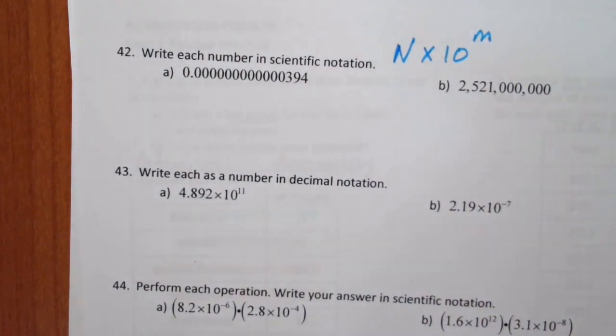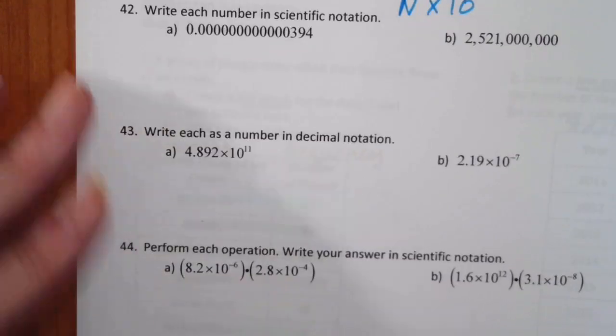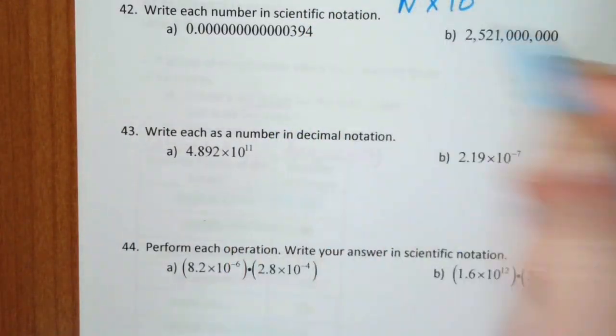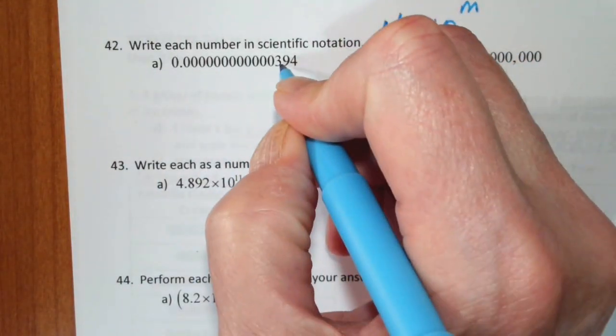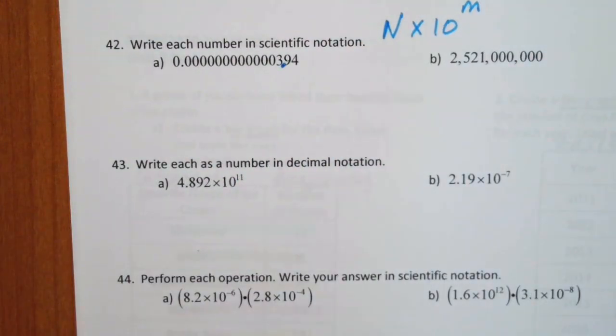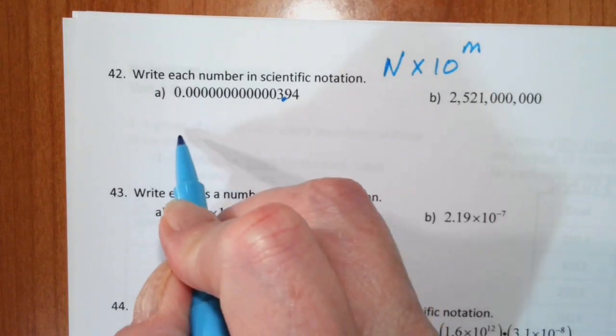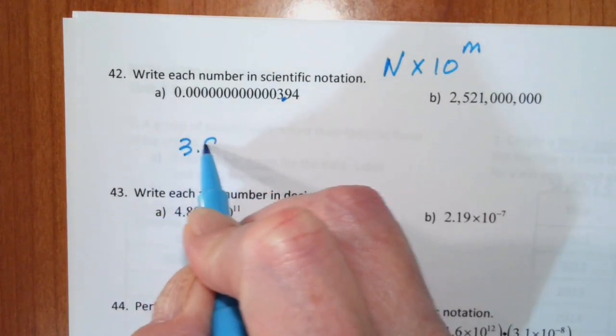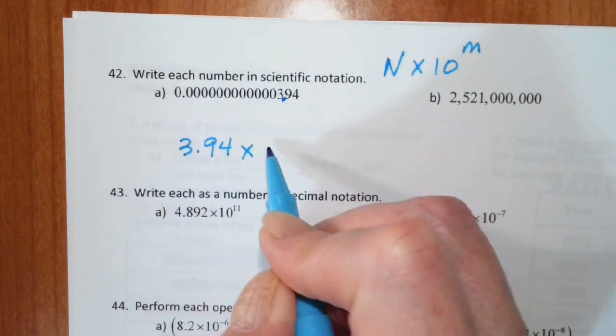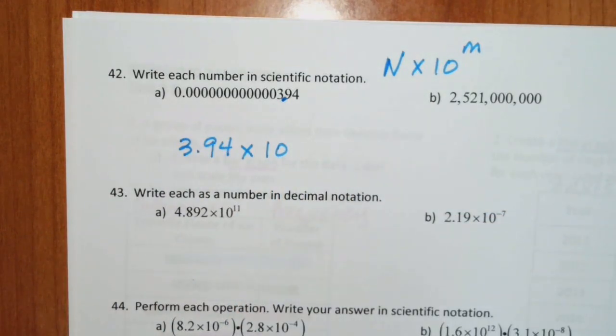Okay, so there's really only two parts to this. I have to figure out where the decimal goes. So for A, I know the decimal has to go right here. So this is going to be 3.94 times 10 to some number.